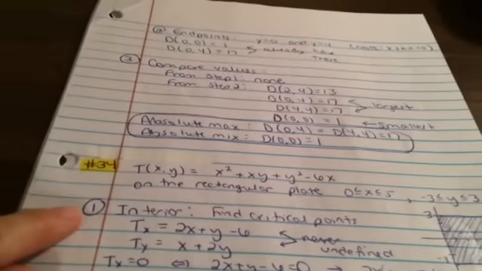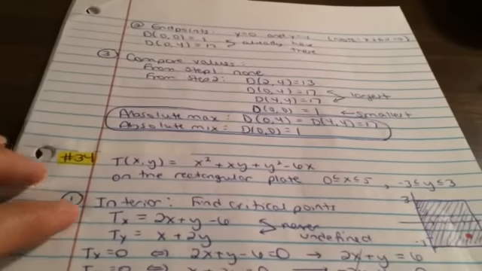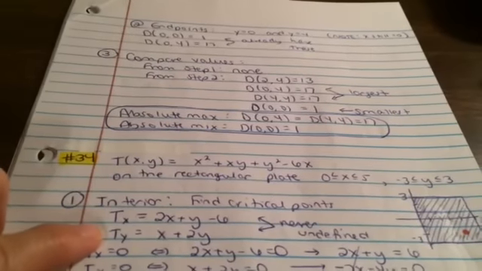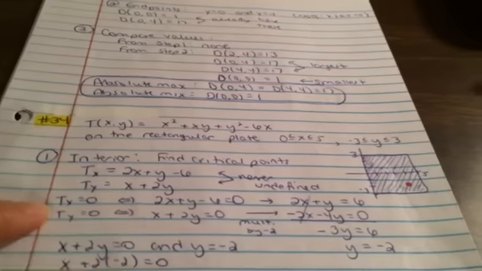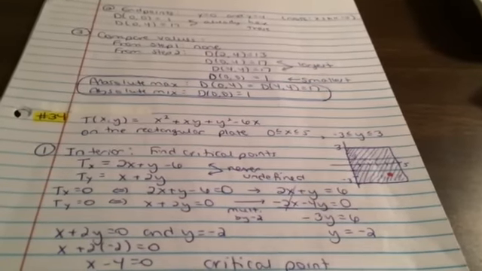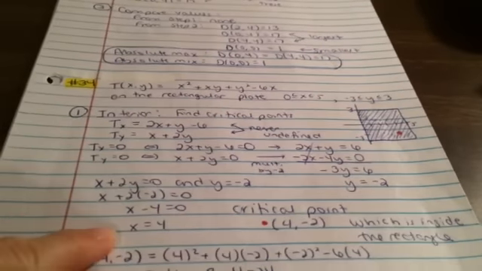I'm going to start with the interior, the interior points on the inside. So find the critical points. To do that, I take the first partial derivatives and set them equal to 0. Again, I did elimination, so I get y equals -2. Plug that back into either equation, but I did it into the bottom one because it's easier. And then I get 4.